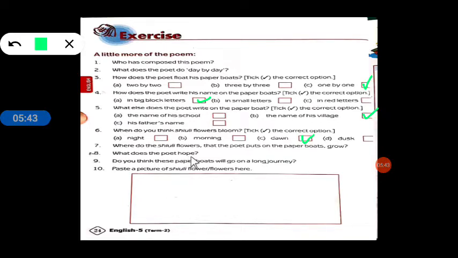What does the poet hope? What type of hope does he have? The poet hopes that these flowers will be carried safely to a distant land in the night. So this is the hope of the poet.